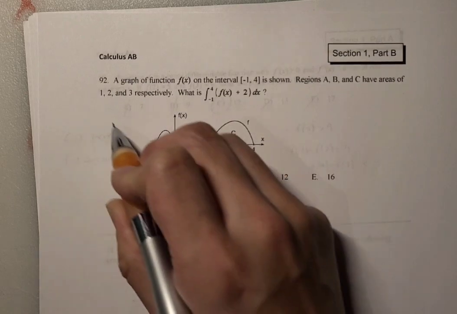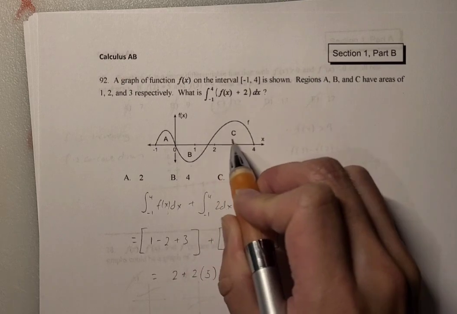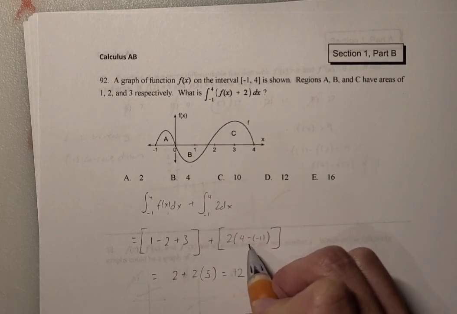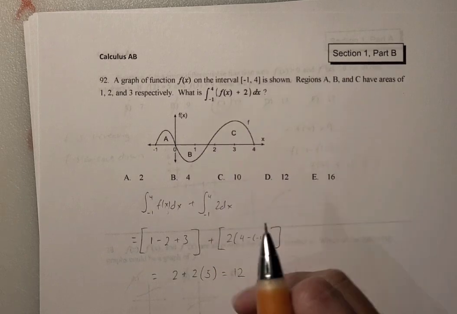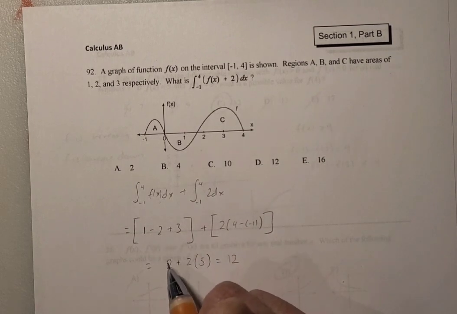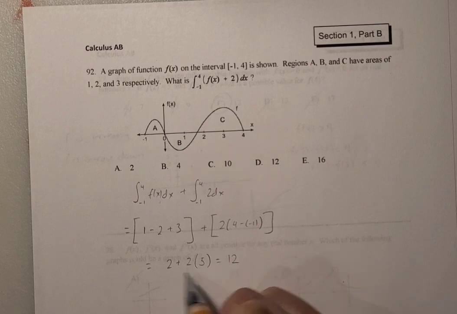This area, they tell us it is 2, but it's below the x-axis, so we're going to put a minus sign: minus 2. This is 3, so plus 3. And then this is just 2 times (4 minus -1). This would be a rectangle, or you can use linear calculus, and that's fine too. Okay, so this is what? 1 minus 2 plus 3, which is 2. This is 2 times 5, which is 10, so the answer is 10 plus 2, which is 12.